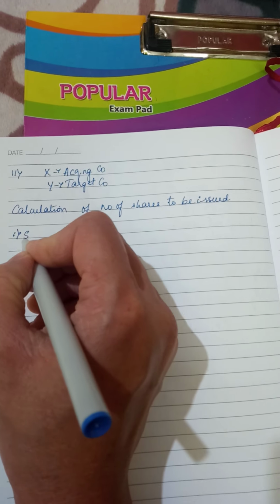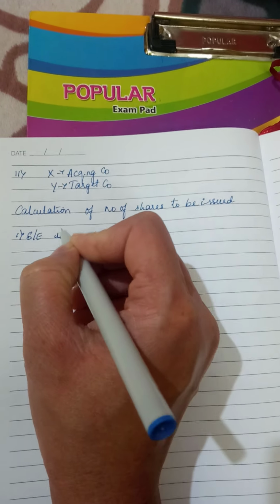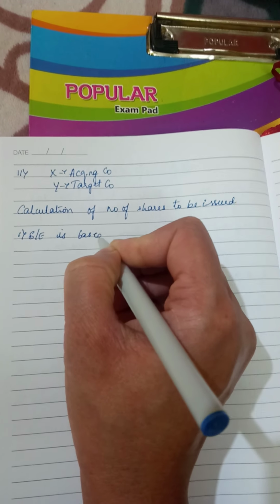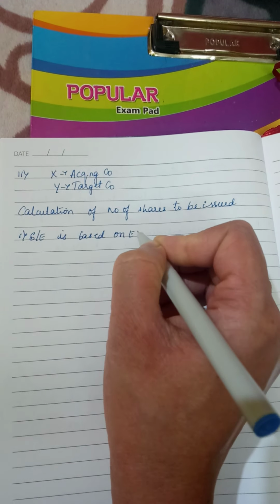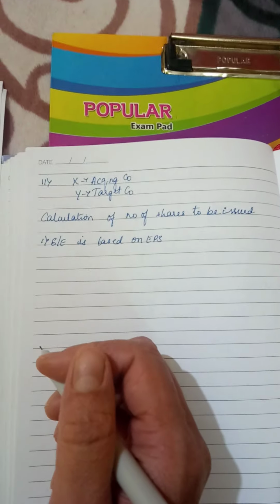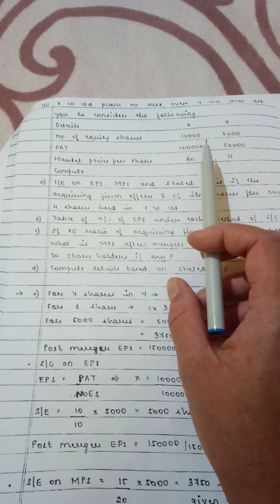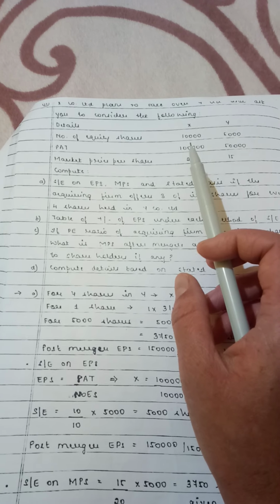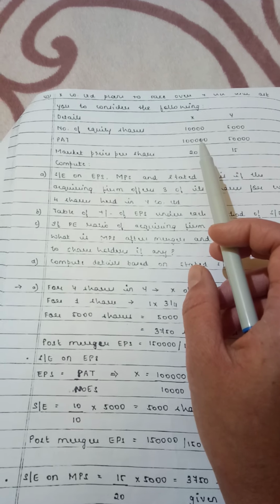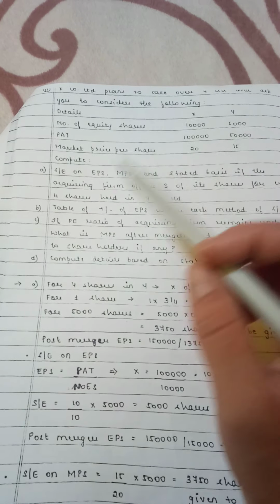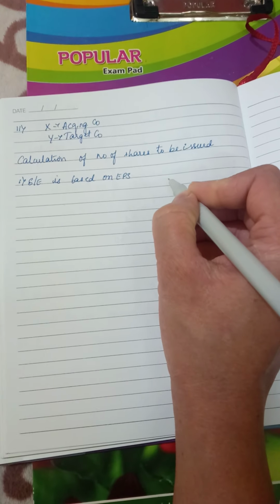In the first case, share exchange is based on EPS. For EPS, they have given us profit after tax and number of equity shares. With that we need to calculate EPS of both companies and then the number of shares to be issued. Start with calculation of EPS.